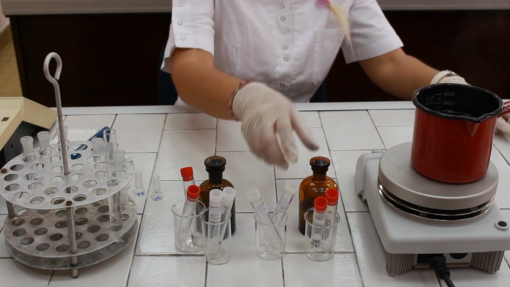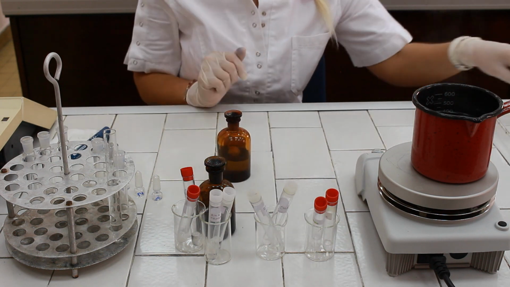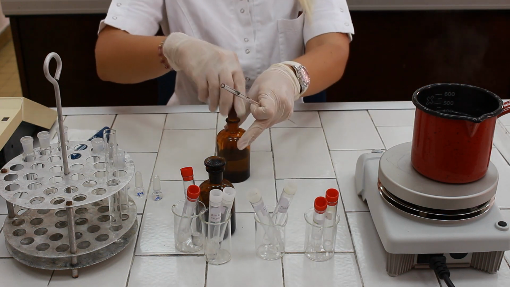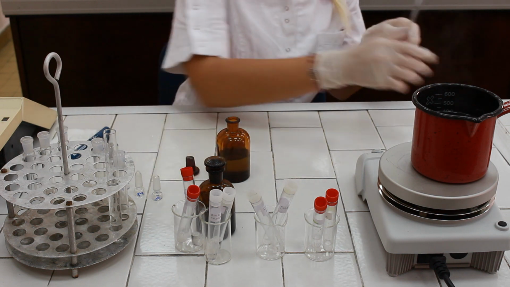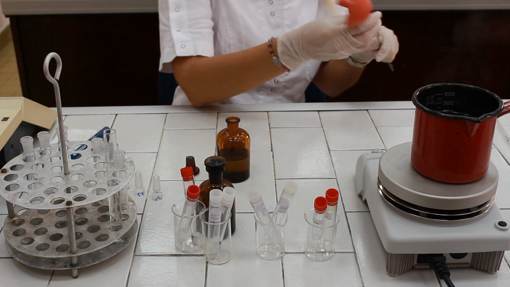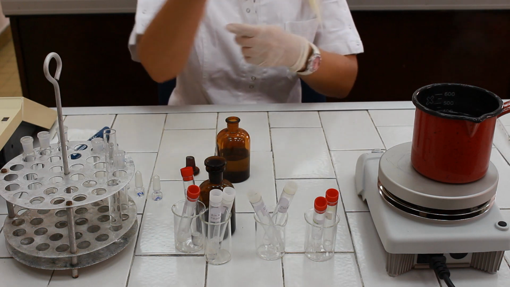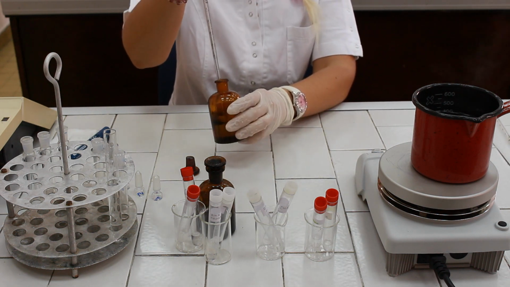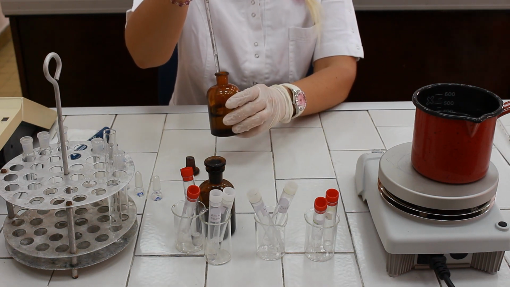Now, we need to pipette the so-called Burton reagent, which is basically diphenylamine reagent, 2 milliliters in each test tube.